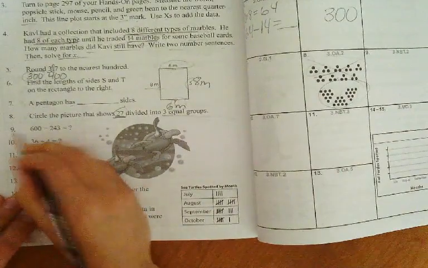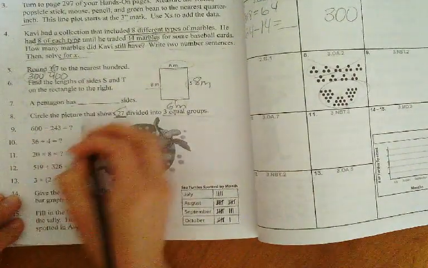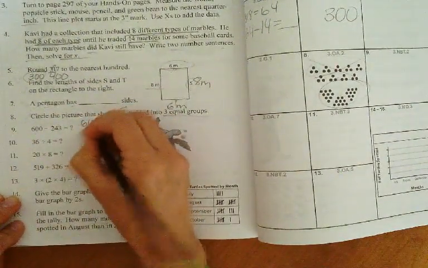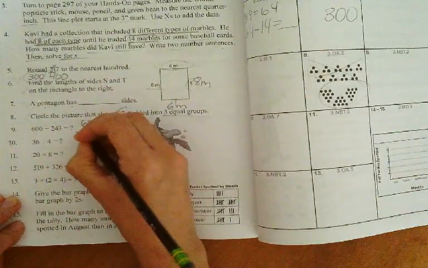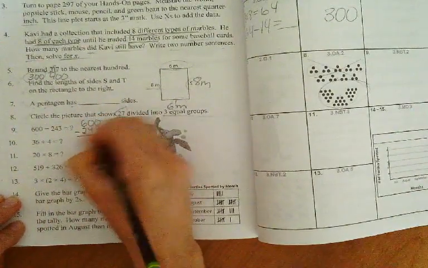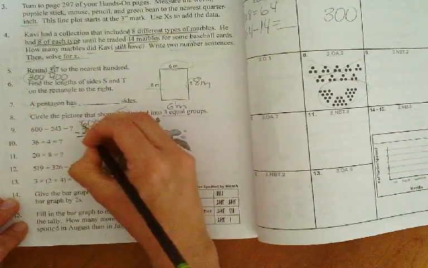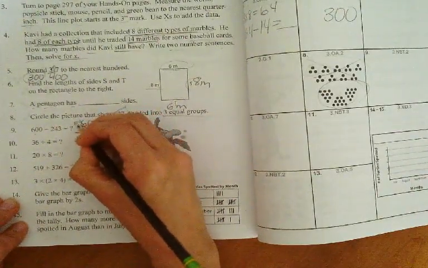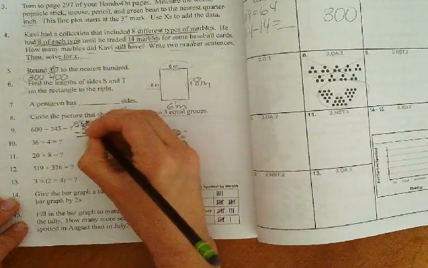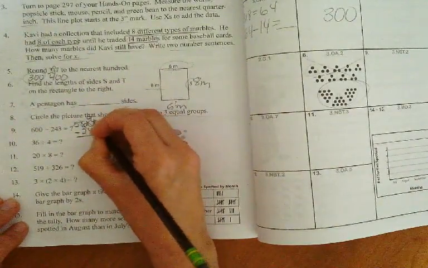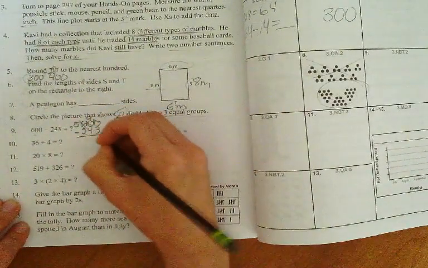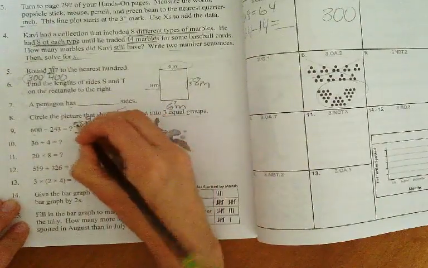Okay. 9. 600 take away 243. I could subtract, or borrow. This would become a 5. This is a 10. I need to borrow from it. Makes it a 9. This is now a 10. 10 take away 3. 9 take away 4. And 5 take away 2.